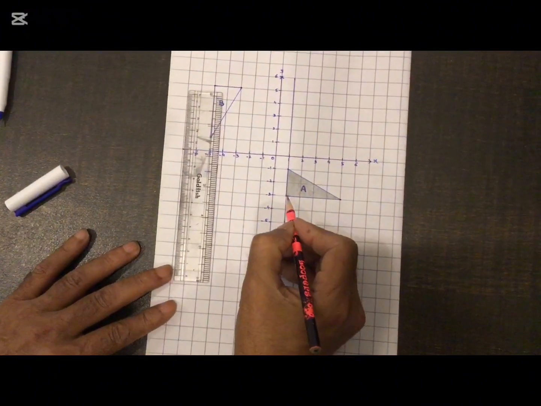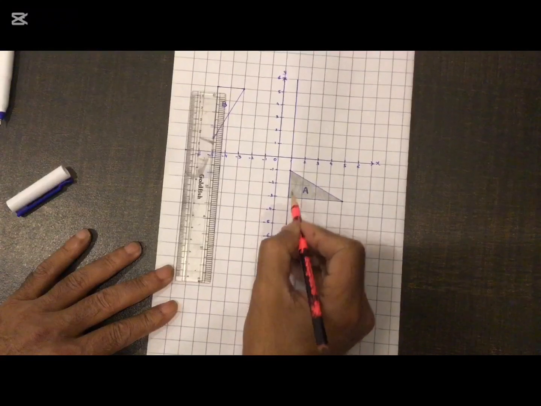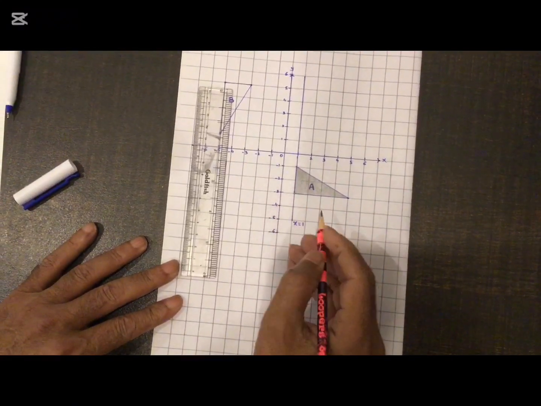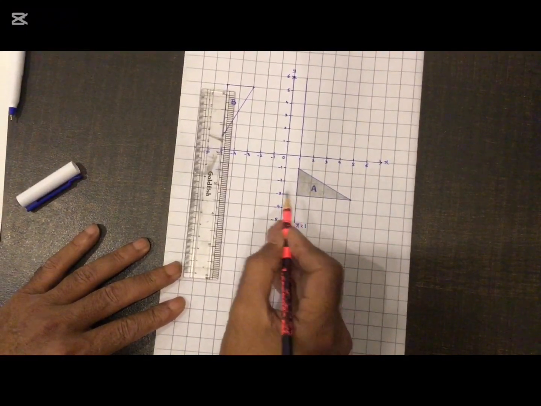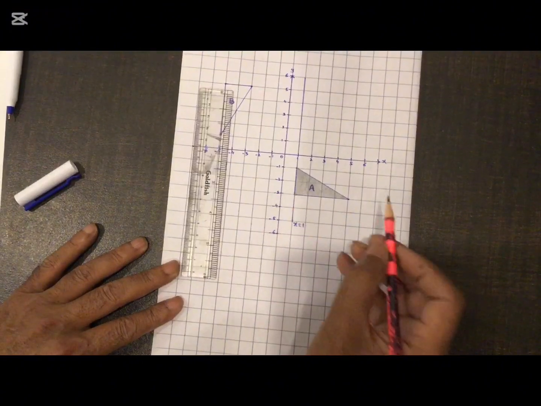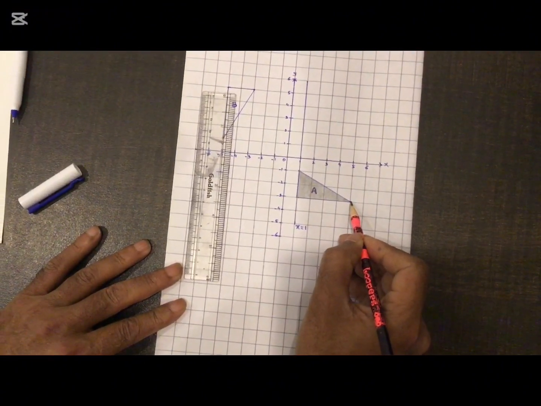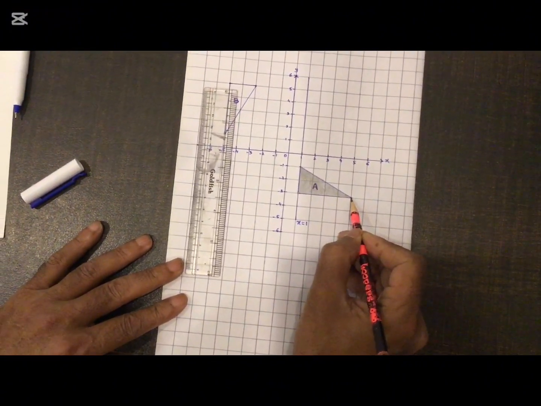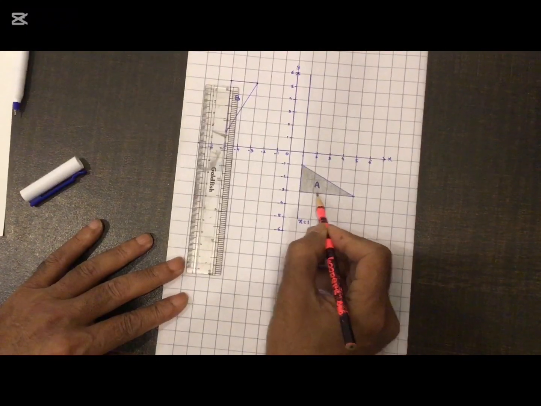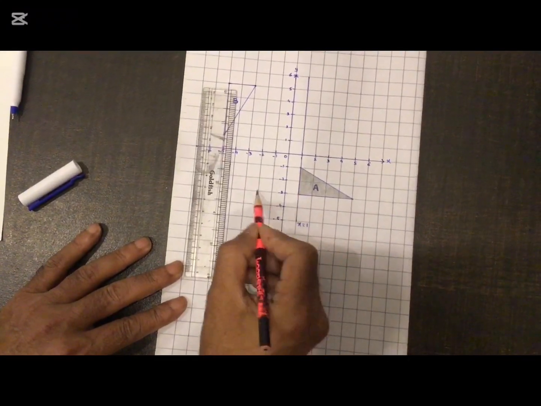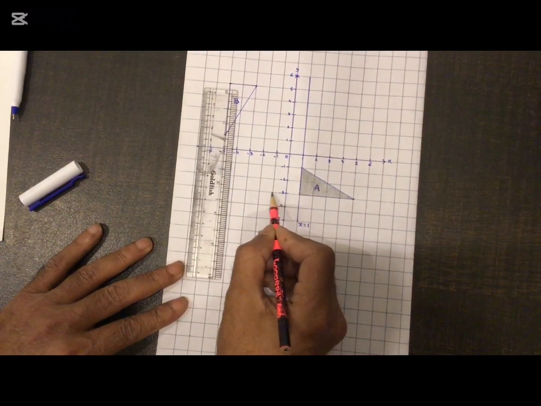Two vertices of triangle A, this one and this one, lie on the mirror line, so they do not have to be reflected anywhere. Take this vertex and count the distance from the reflection line: 1, 2, 3, 4 units. So go 4 units straight: 1, 2, 3, 4.